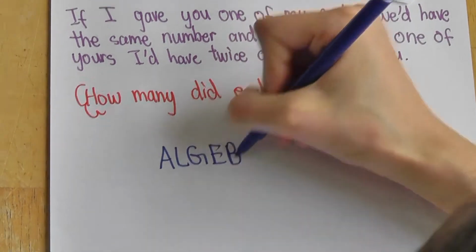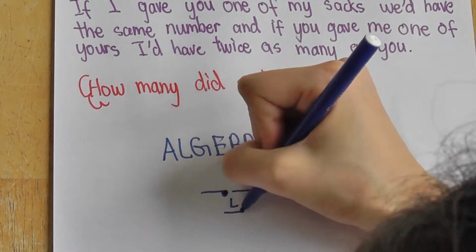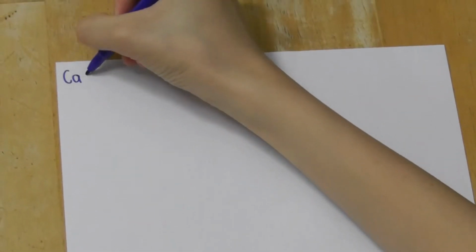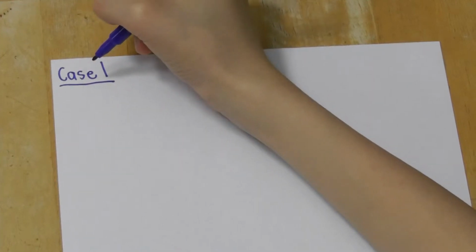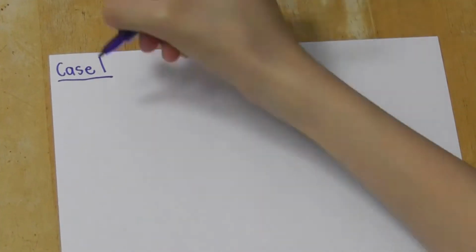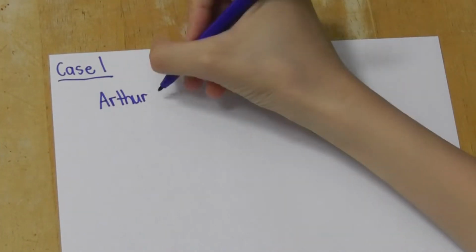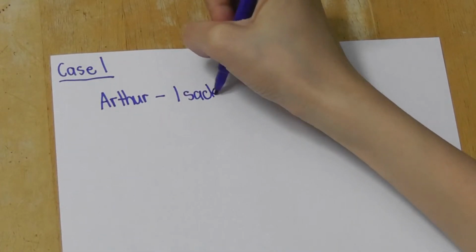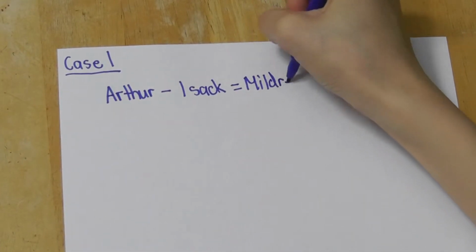We're gonna figure this out by using algebra simplified. So now let's talk about case 1. As the question said, if I gave you one of my sacks, we have the same number. So that means Arthur minus 1 sack equals Mildred plus 1 sack.